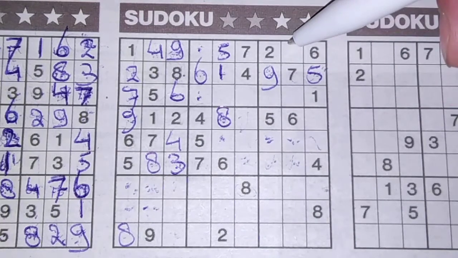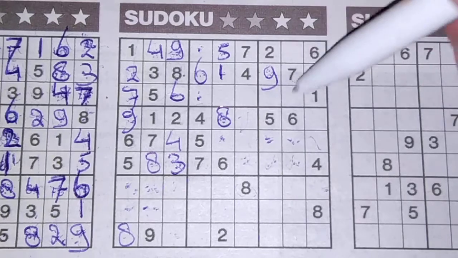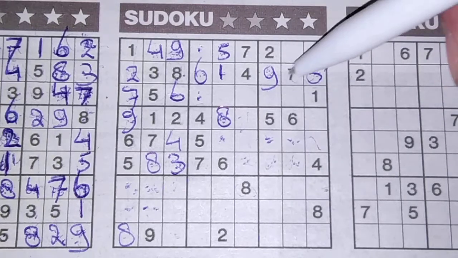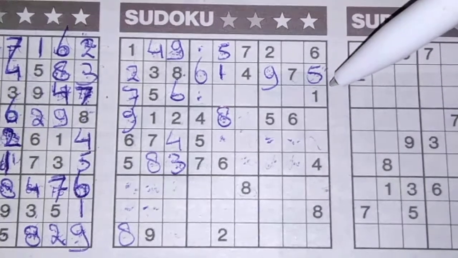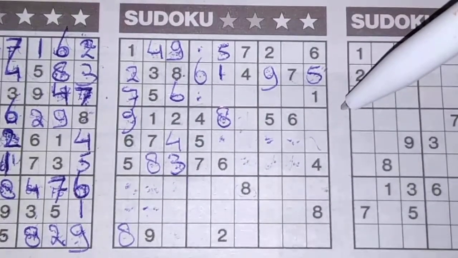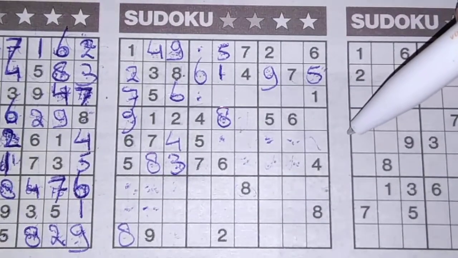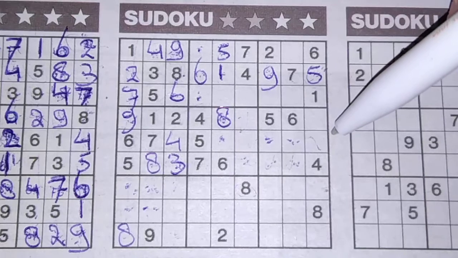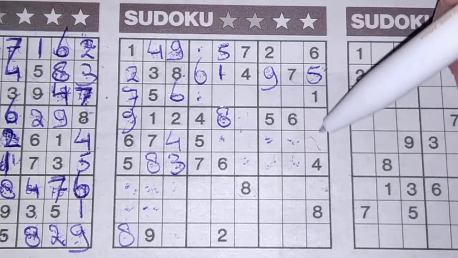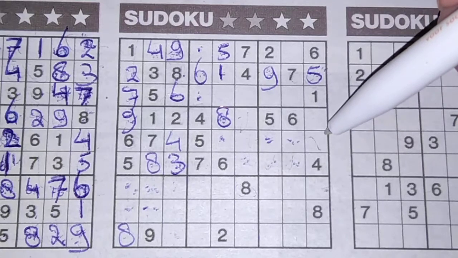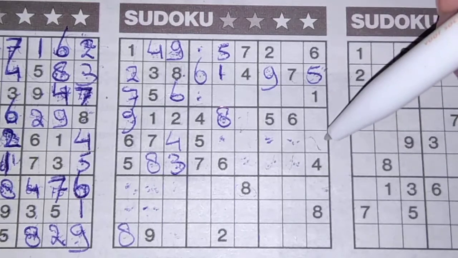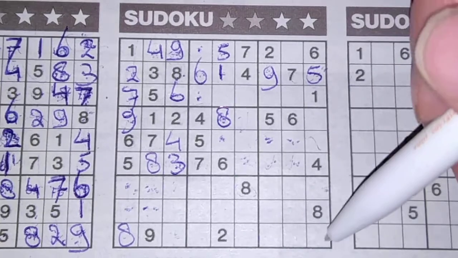4, 3, and the 8. No, I cannot finish this. 1, 2, 9, 7, and the 3.